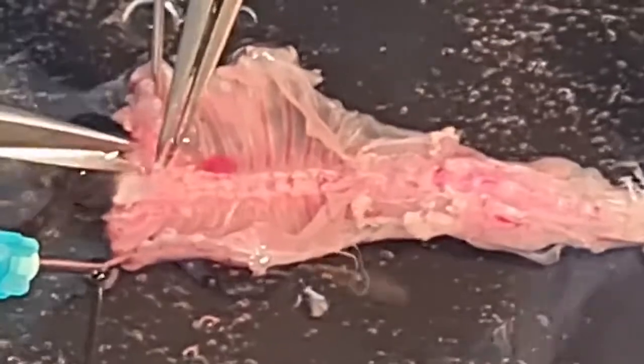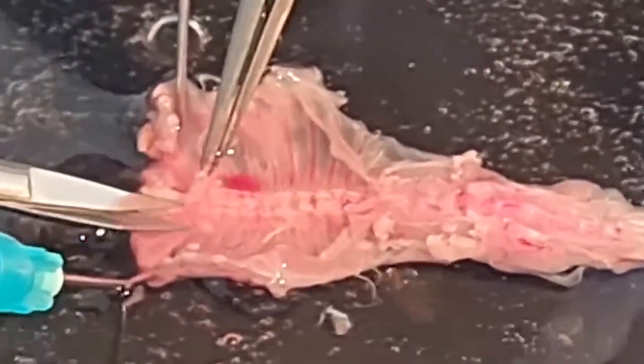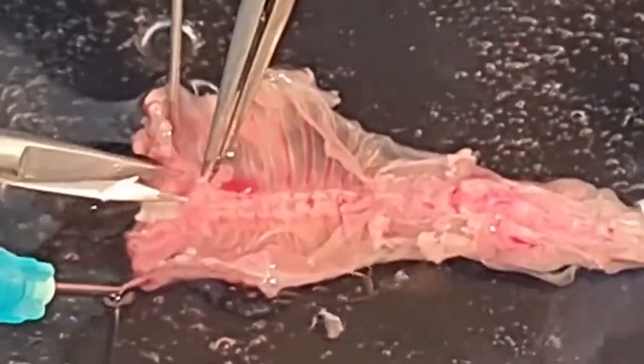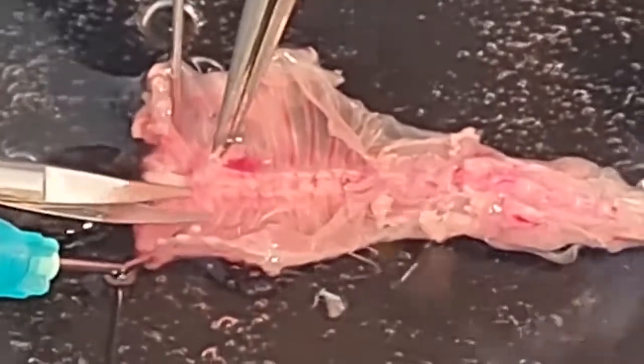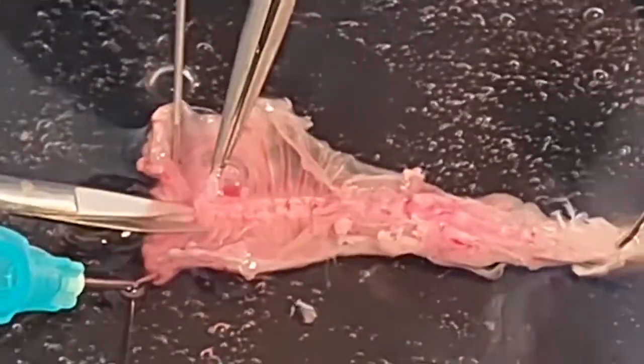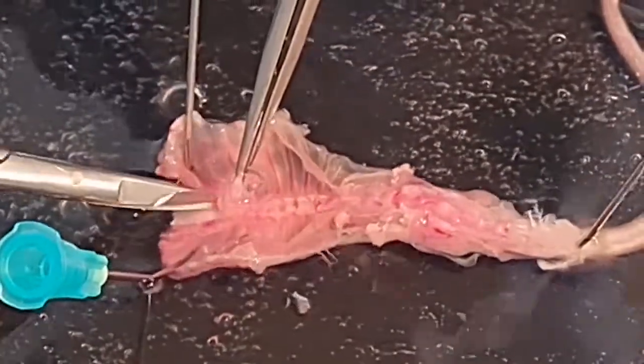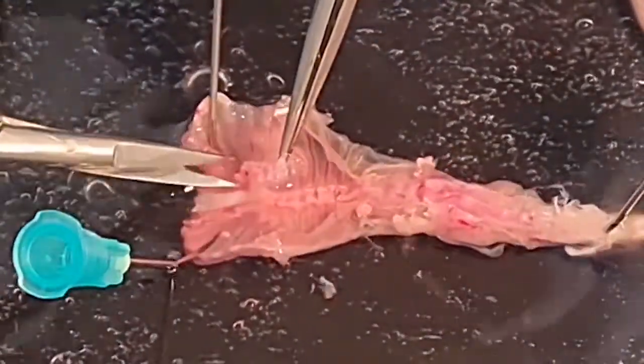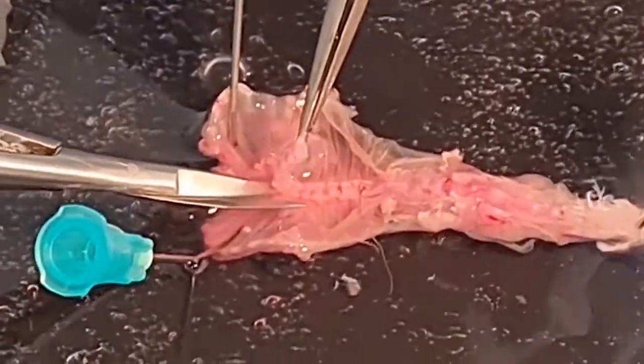After cleaning, the spring scissor is inserted into the vertebral canal and, in an alternating manner, cutting left and right, the vertebral bodies are removed by severing the vertebral arches on both sides.